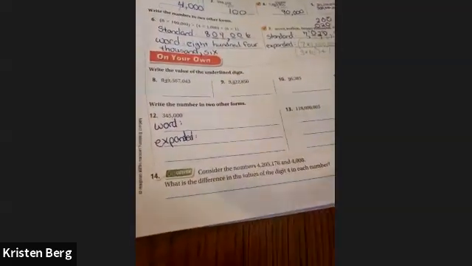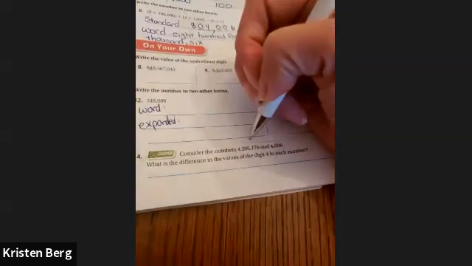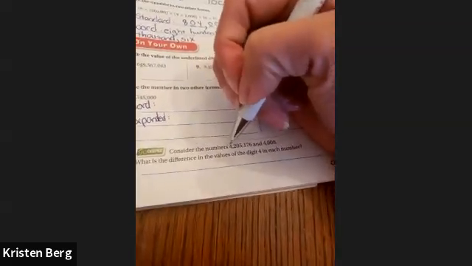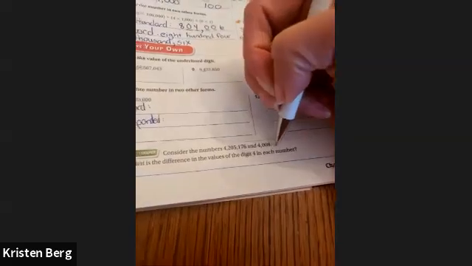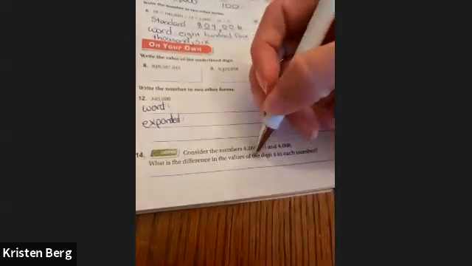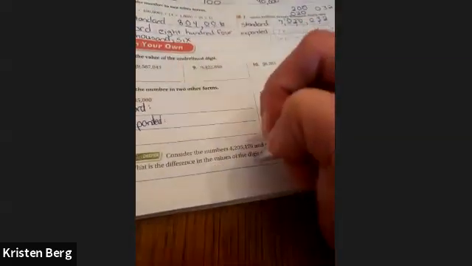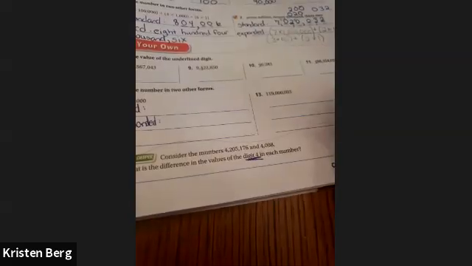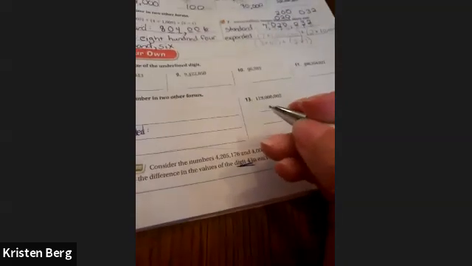All right, so now moving on. Now it says consider this number and this number. And they said, what is the difference between the values of the digit 4? So we're just going to be looking at the 4s in each number. Well, this one is a 4 in the millions.